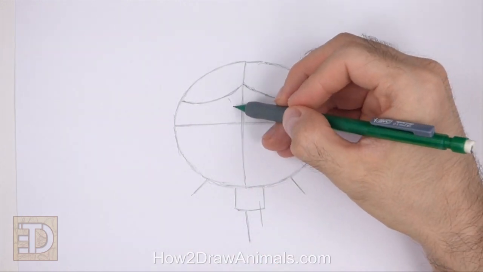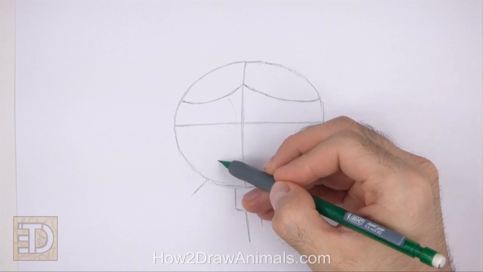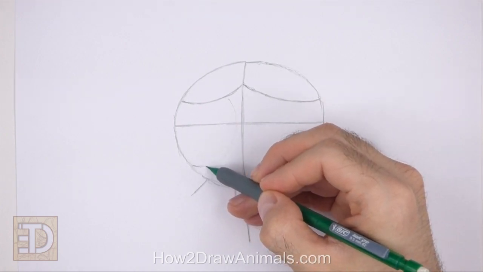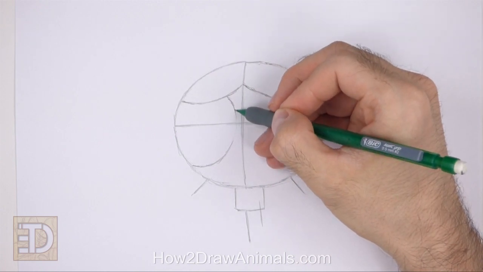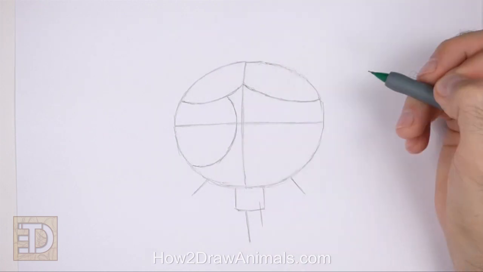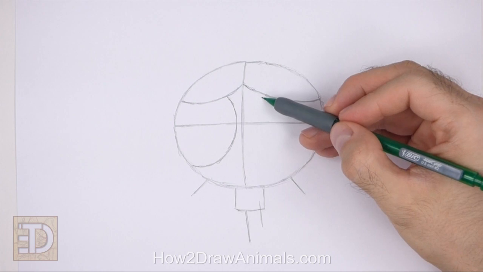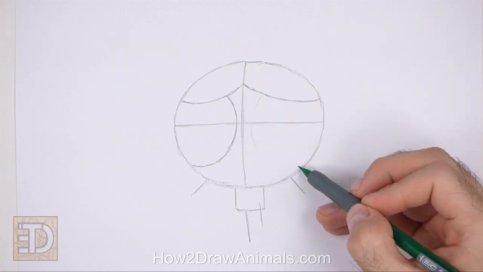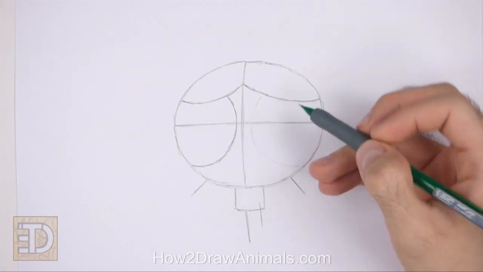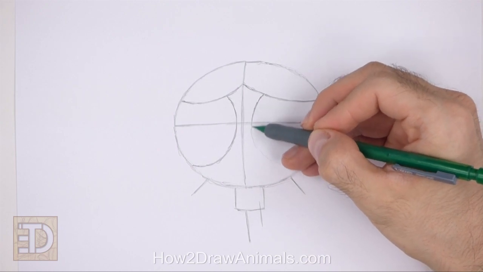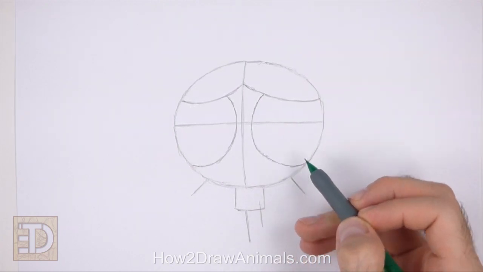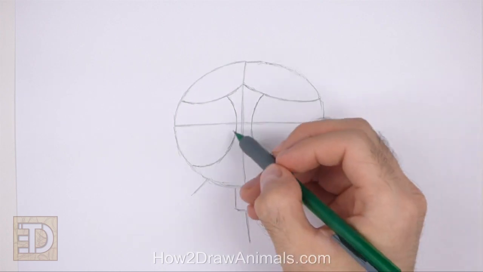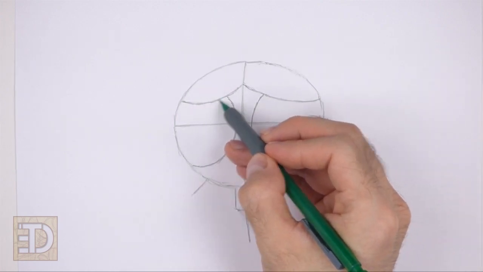To the left of the vertical construction guide, draw a long curved line for the first eye. The side of the eye should be very close to the vertical construction guide. To the right, draw a slightly longer curved line for the other eye. Sketch lightly at first and only darken the lines when you get the shapes right. The eyes should take up most of the space inside the head.